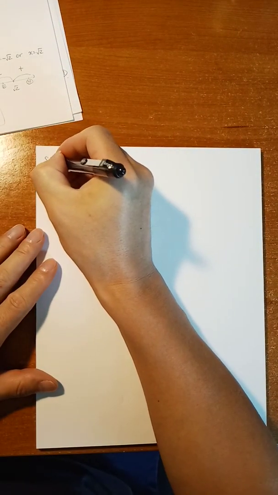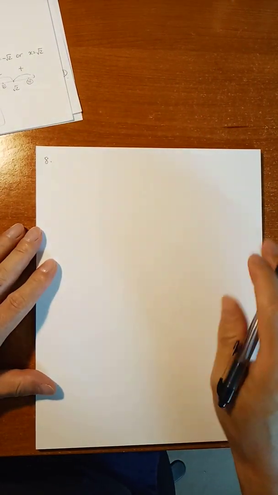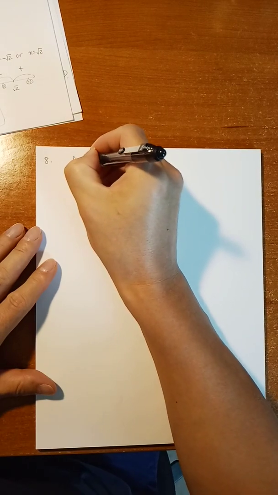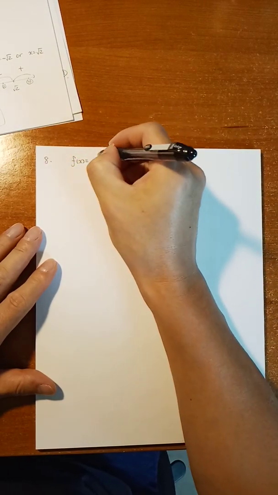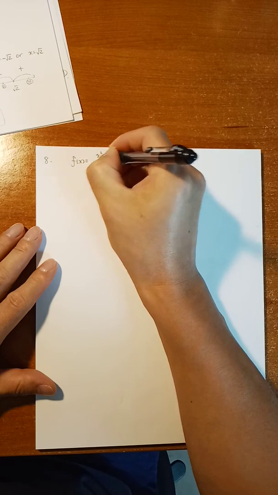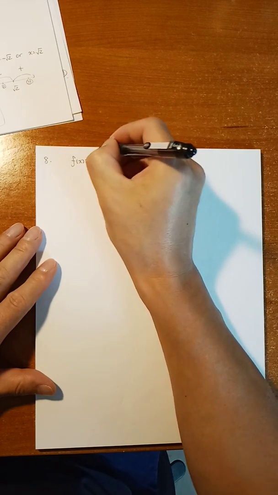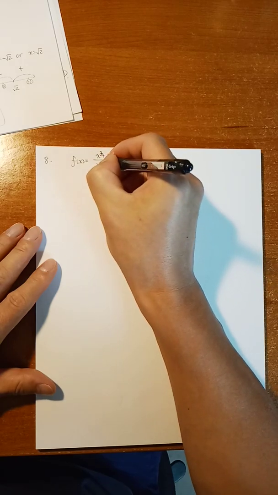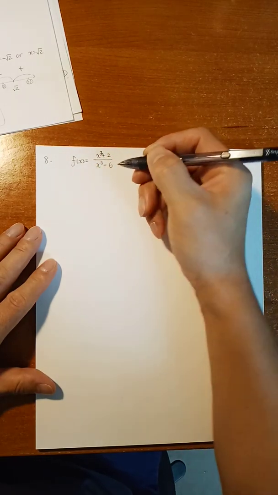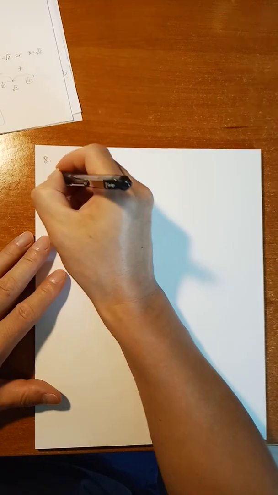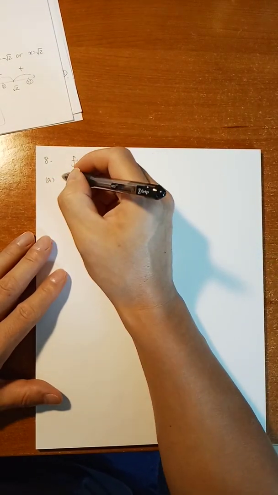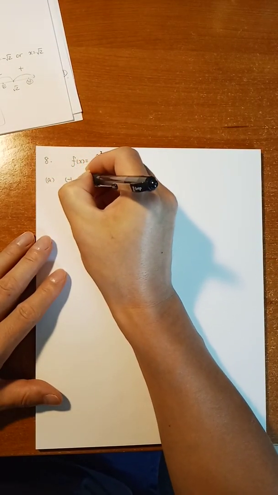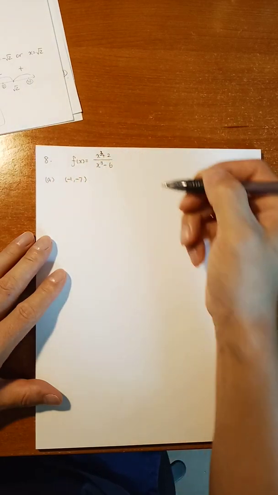All right. Problem 8. Problem 8, we have f(x). Let f(x) be x cubed plus 2 over x cubed minus 6. Part A, is the point (-1, -7) on the graph of f or not?